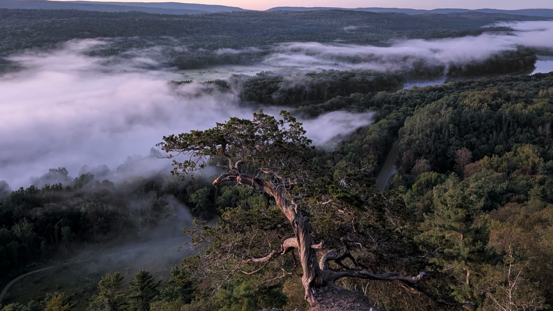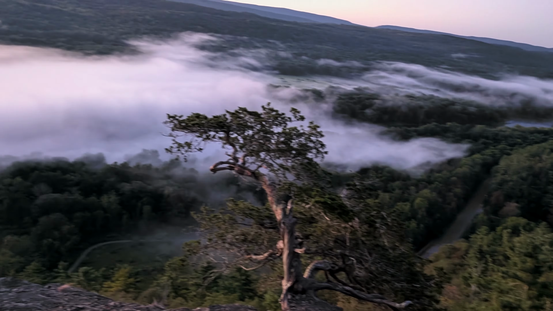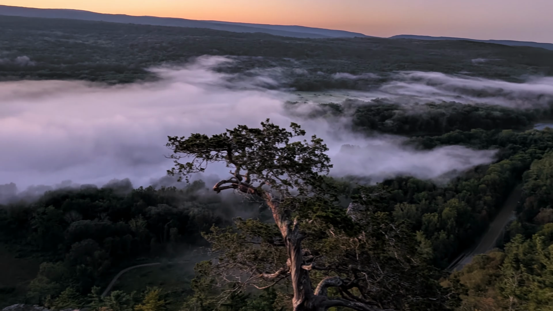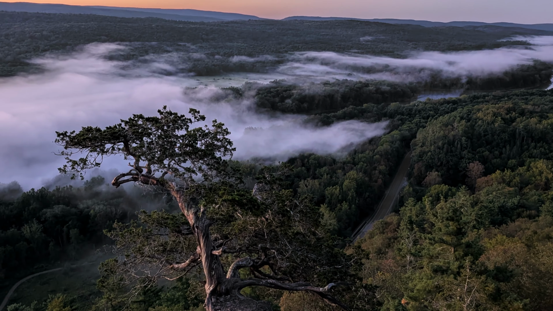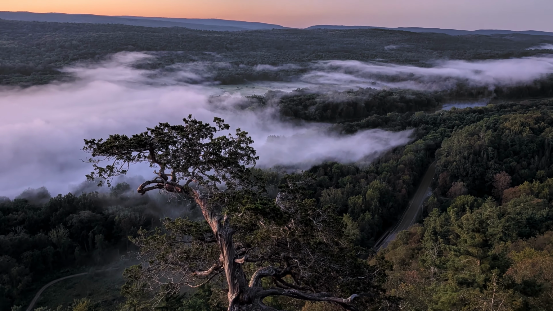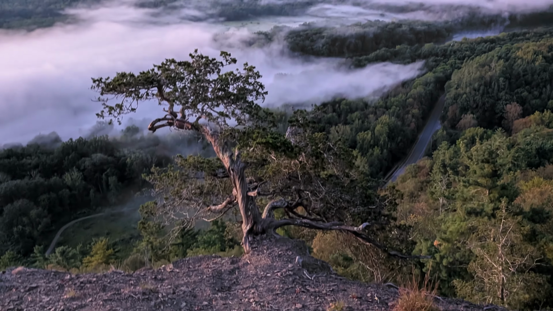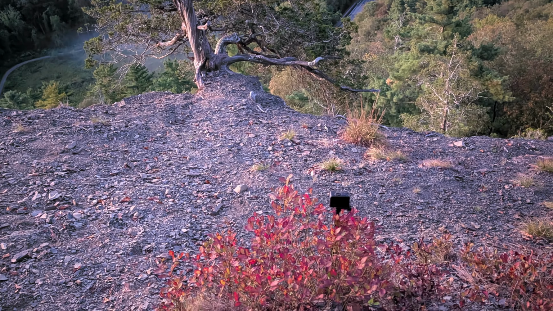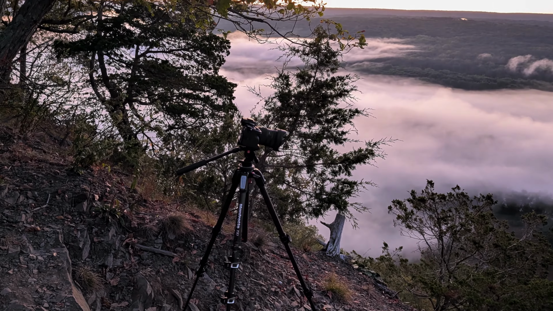Okay, I am going to try not to panic. Memory says that more should be happening if we're going to get a good inversion. So we might just end up with some pretty clouds. We'll have to see. I have the GoPro going down here and the Sony going over here.